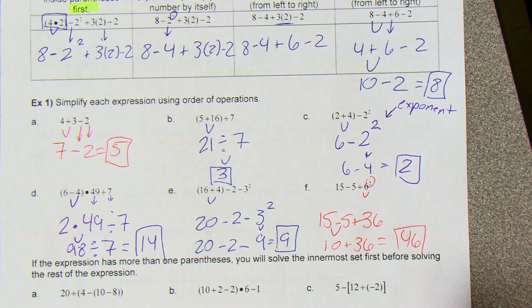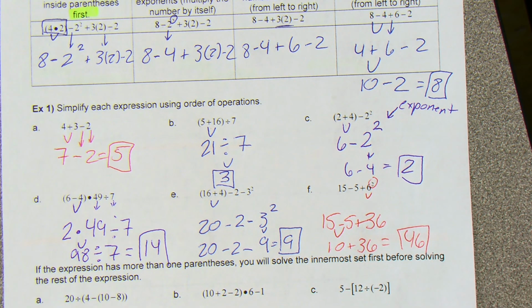So for these, really, we just need to go through that checklist. We need to see if there's parentheses, we need to see if there's exponents, we need to see if there's multiplication and division, and then we need to see if there's adding and subtracting. We need to go in that order.